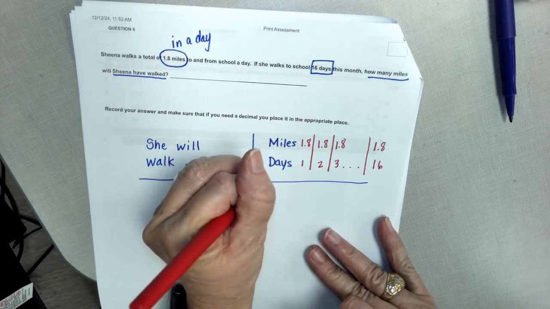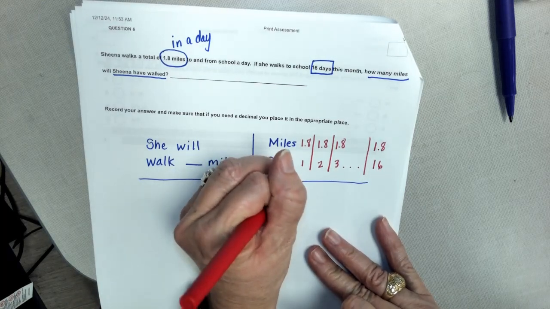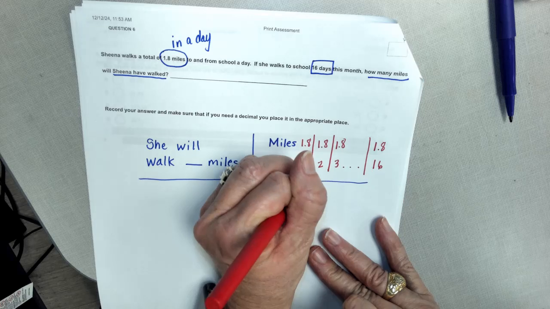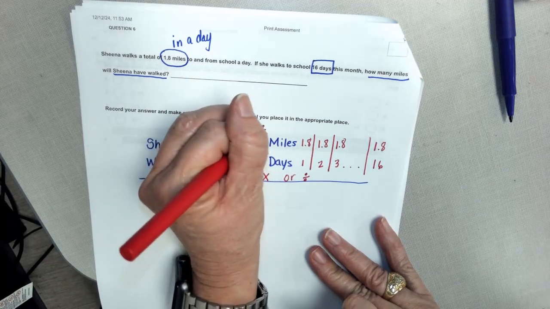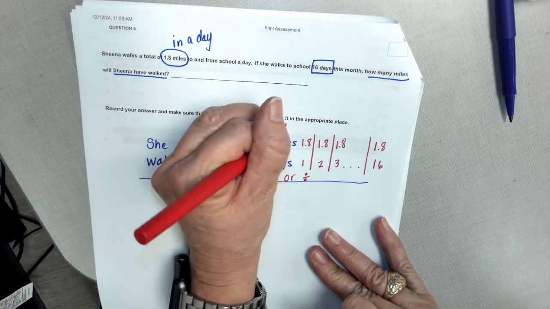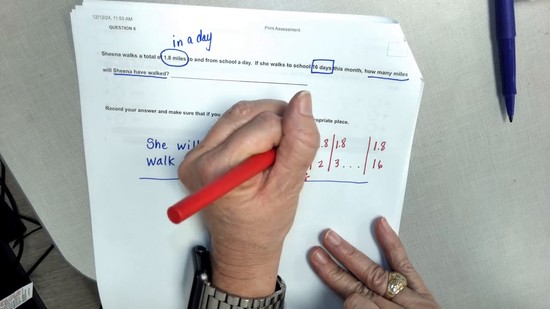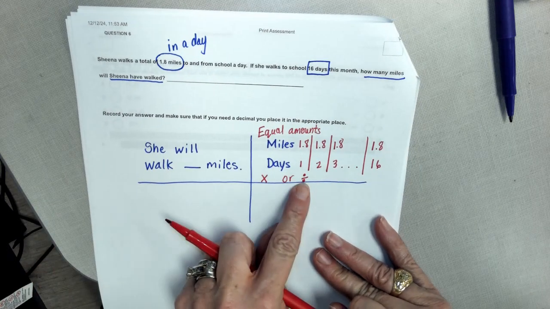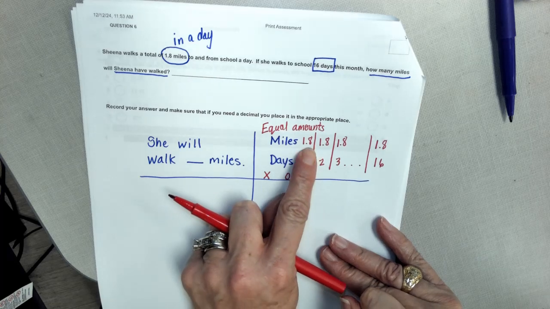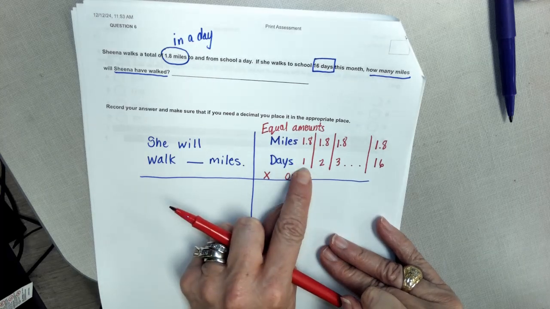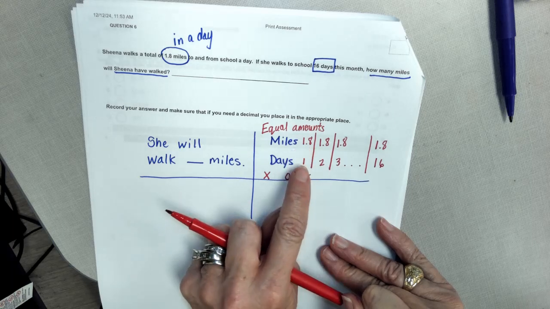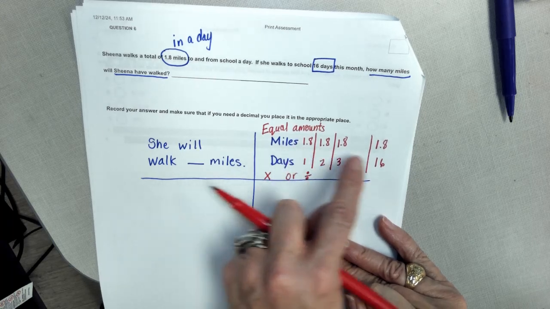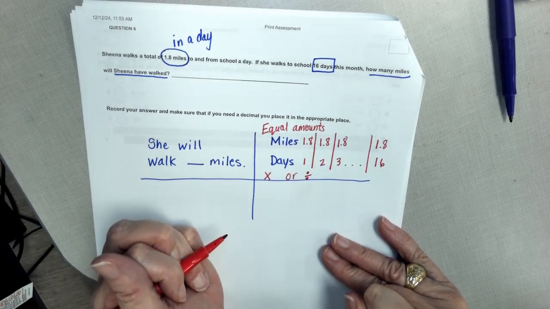So right now my choices are to multiply or to divide because we have equal amounts. And if I write it down, you should be writing it down. Now I have to think through this. Am I taking the miles and dividing them by the days? That doesn't sound right. Or am I taking all of the days with the miles and putting them together?